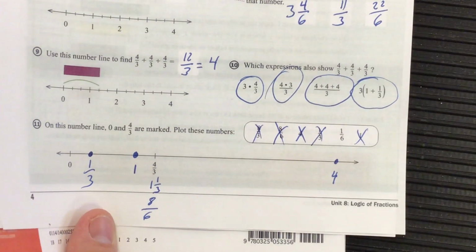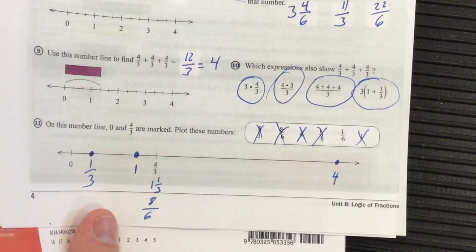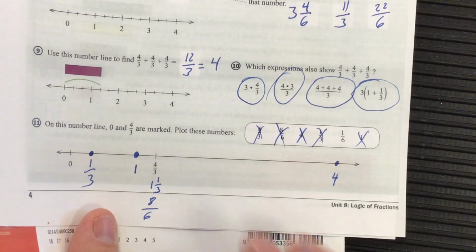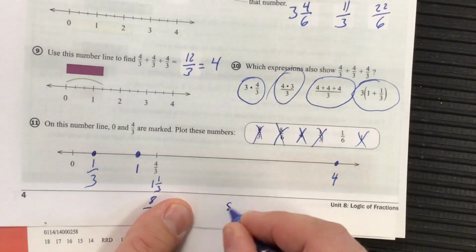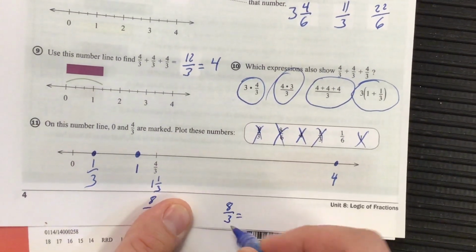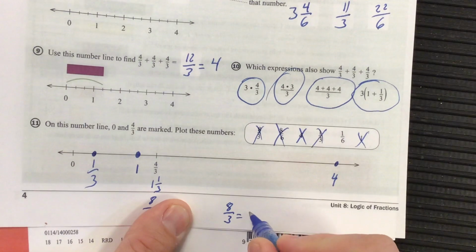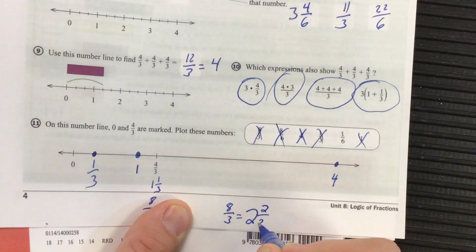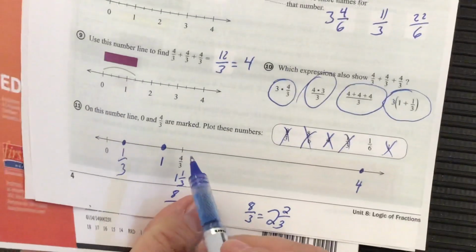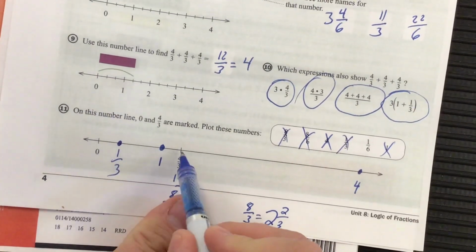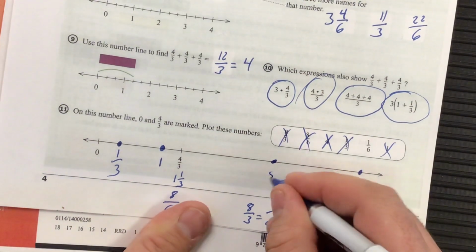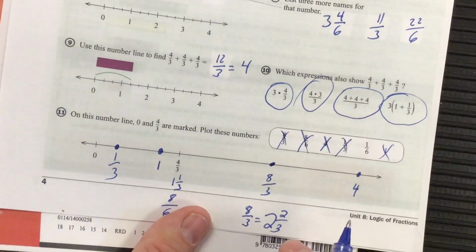What is 8/3 the same as? 2 and 1/3? No. 8/3. 2/3. 3 times 2 is 6. 2 and 2/3. So it's double this distance. So maybe about right here. Yeah. 8/3 or 2 and 2/3.